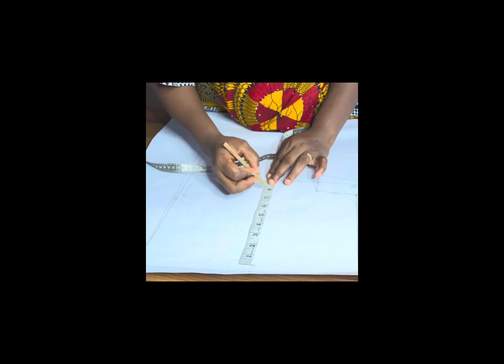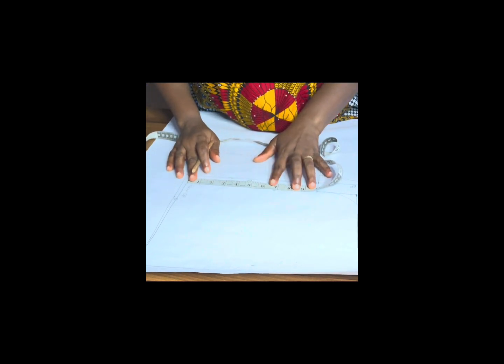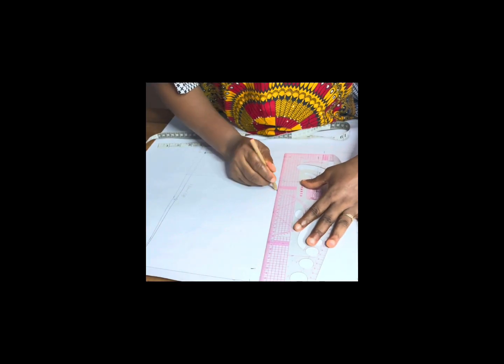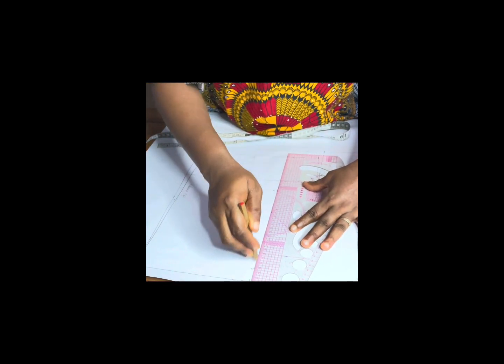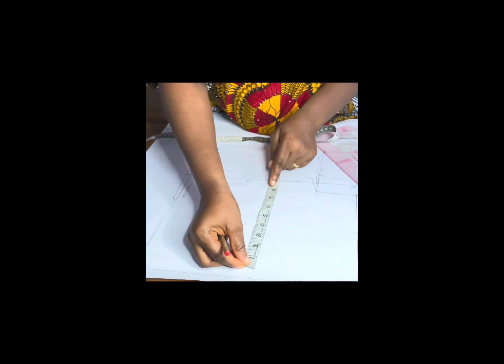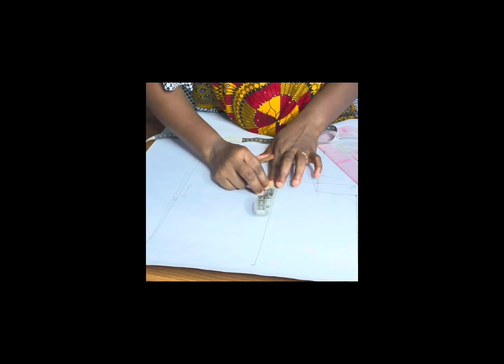Then you input your chest line measurements. After that, you repeat half of your shoulder measurement so that you have a straight line while connecting the armhole line. After you do that, you locate the midpoint of your armhole line.